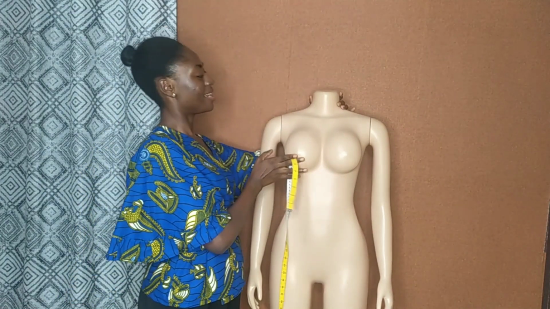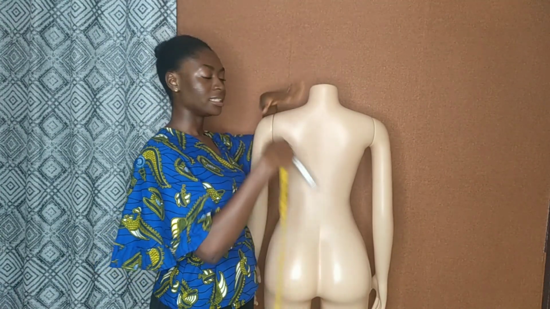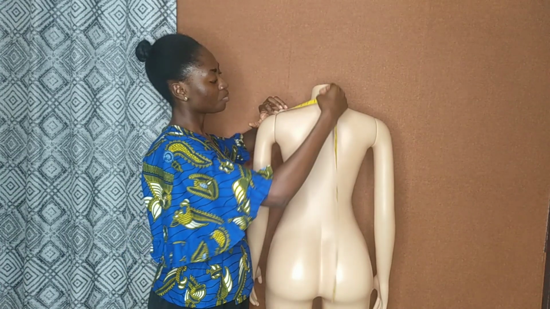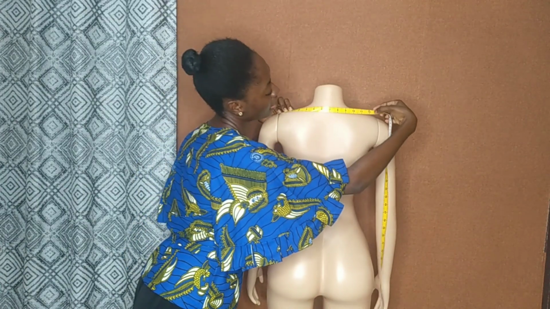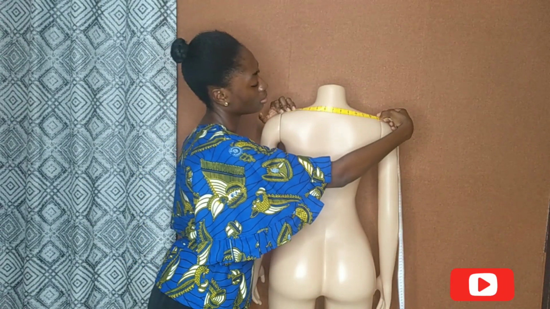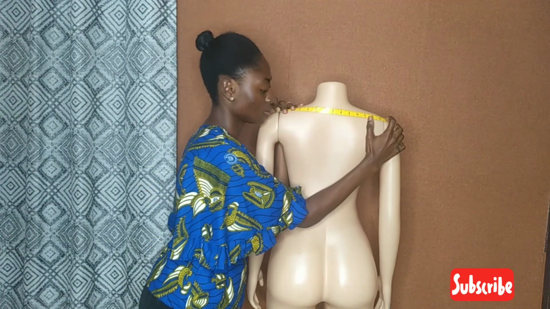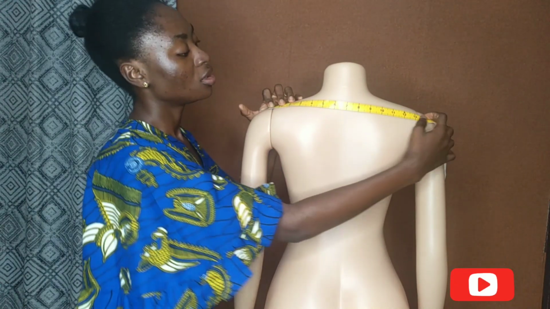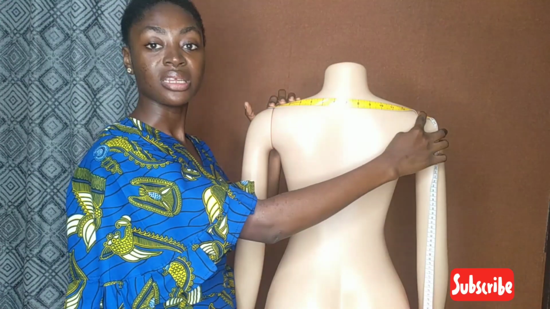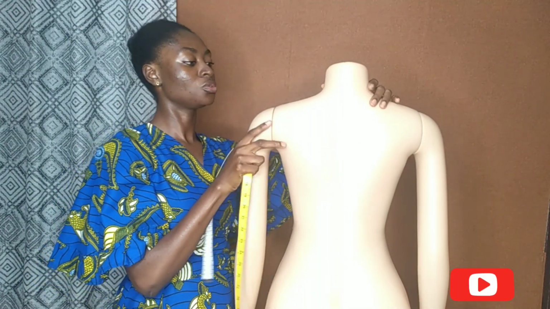Let's begin. We are going to take the shoulder measurement first, and the shoulder measurement starts from one side of the shoulder to the other side of the shoulder. I mean from here, from one end to the other end. Whatever you get is your shoulder measurement. I hope you can see that. So my dummy shoulder measurement is 13.5 inches.